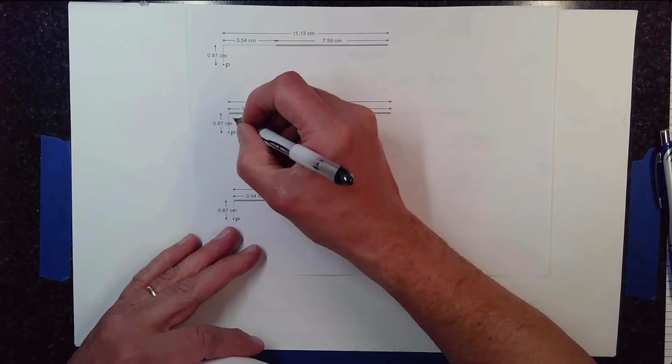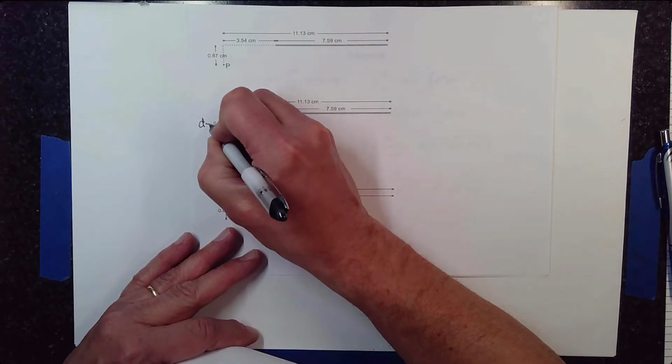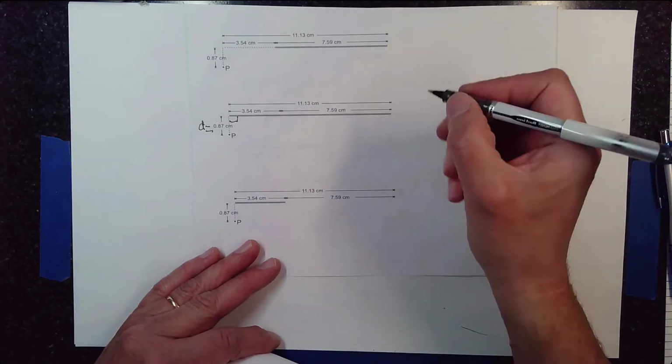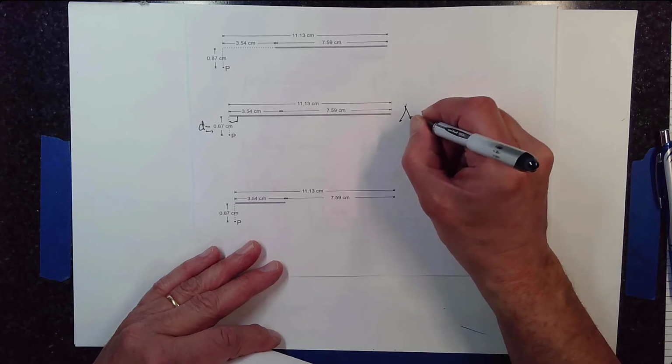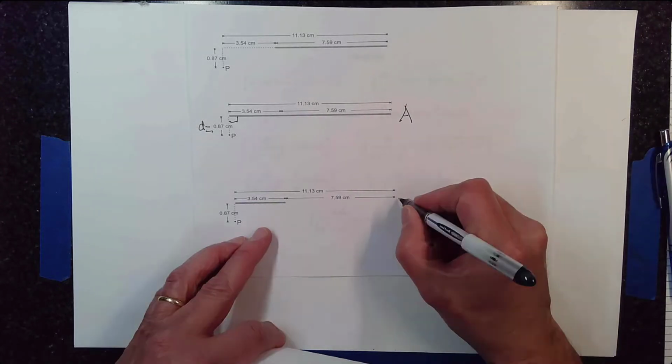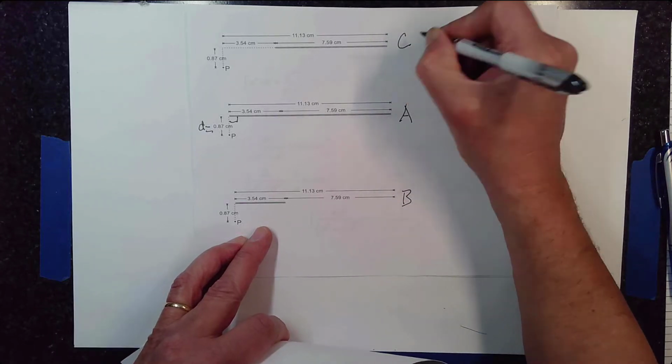And so we'd have a little right angle here. This is the distance d that I labeled before, and I'm just going to call this situation A. I think I'll call this situation B, and this situation C.